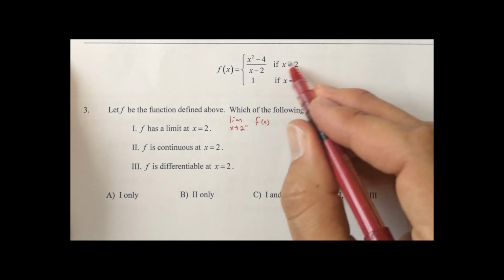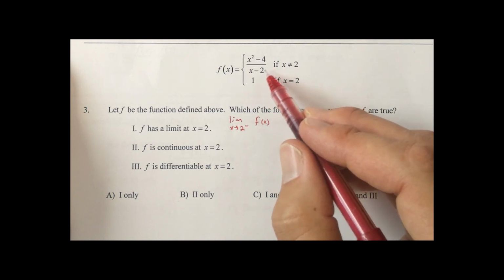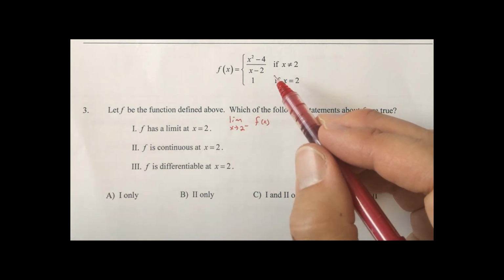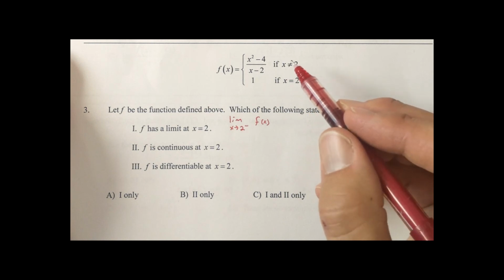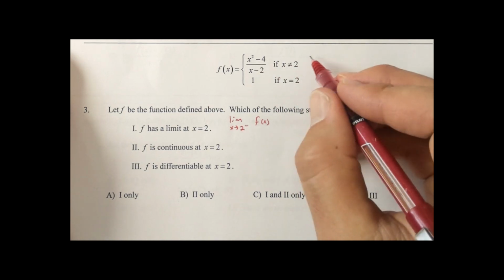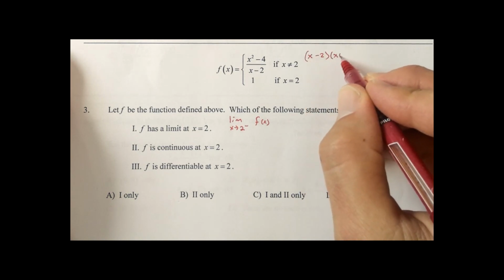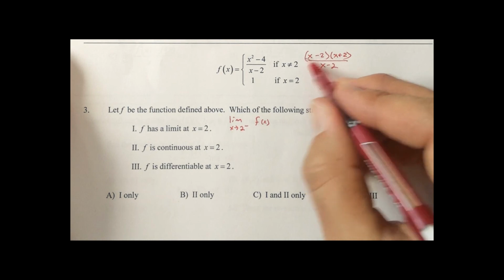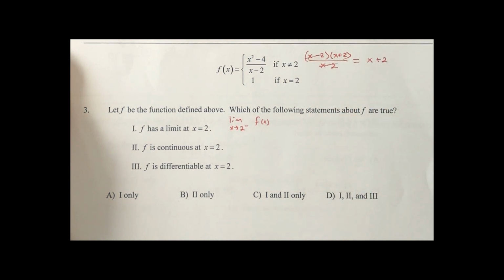And if x is not equal to 2, we use this top function. So when we try plugging in 2 here, because it's easier to plug in 2 than 2.0001 or 1.999, we are looking at 0 over 0. So we're going to simplify the numerator, x minus 2 times x plus 2, just like we've done in previous classes. Now we can eliminate this, and we see that our function really behaves like x plus 2.